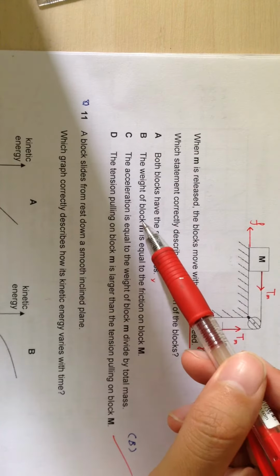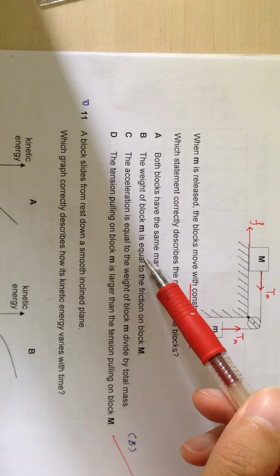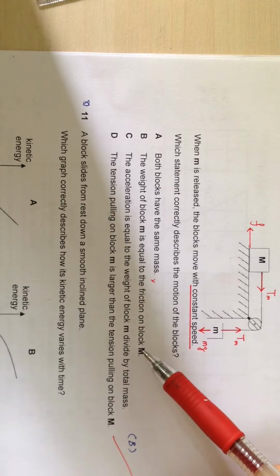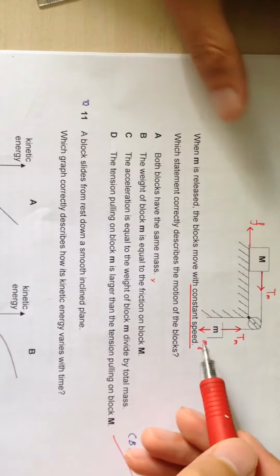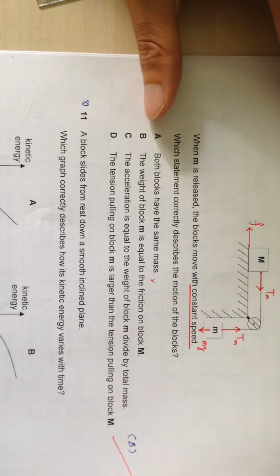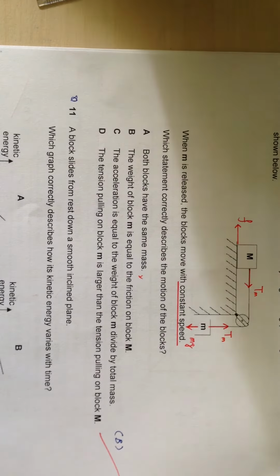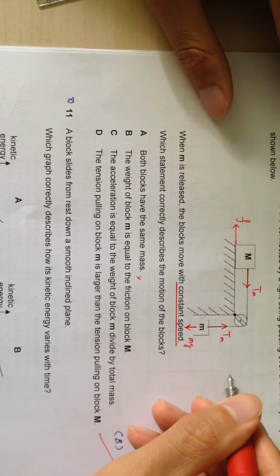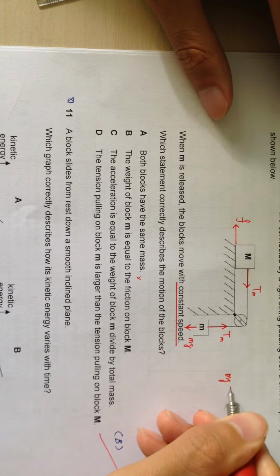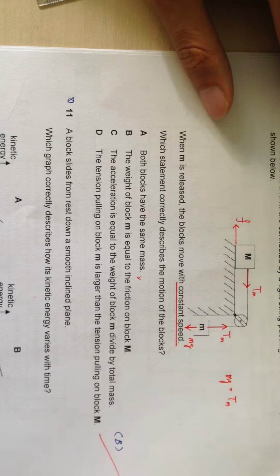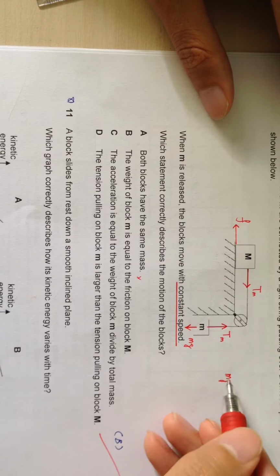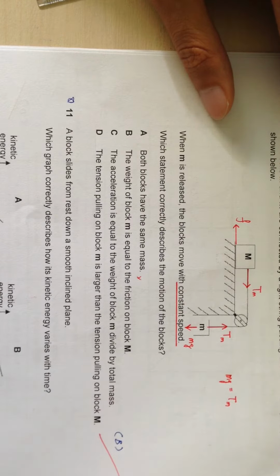The weight of the block m must be equal to the friction on the block M. If you look at the relationship of all these forces, because the whole system is moving at constant speed, it means that there is no net force. No net force means that my downward force must be equal to my upward force, the tension, right? So I know that mg must be equal to Tm.